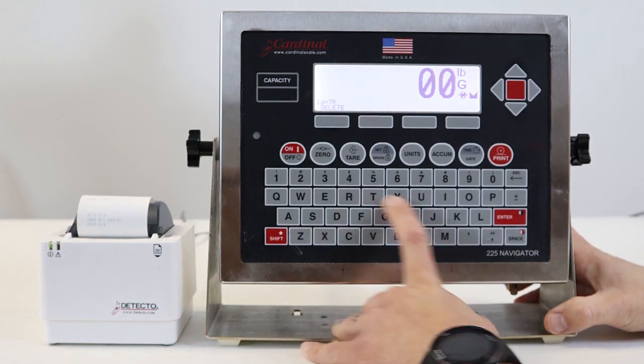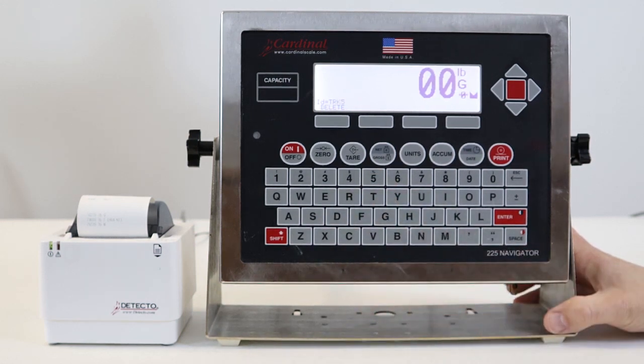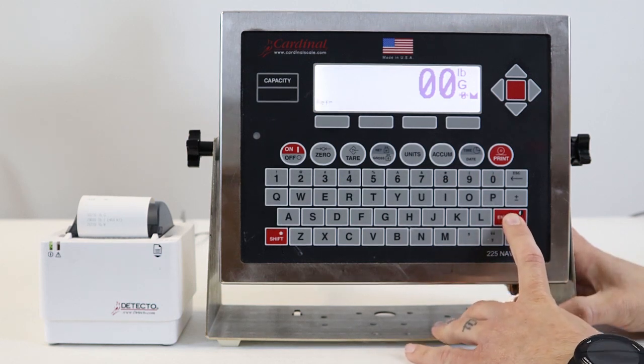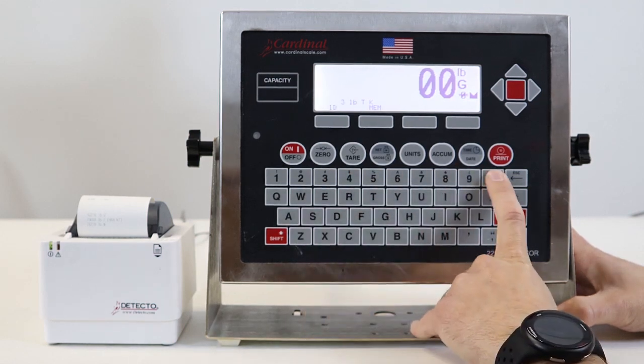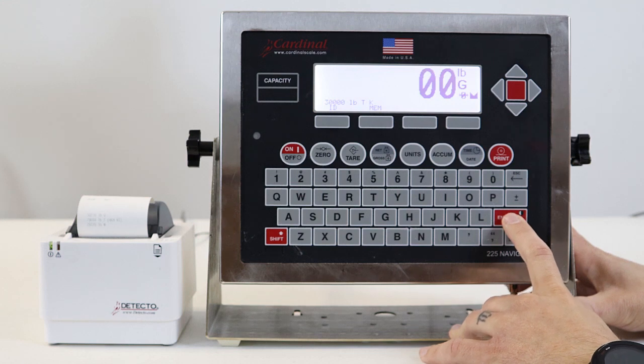So at TRK5, if this ID was not currently in the system, it would create the ID at this time. I press enter. It asks for the reference information. In this case, I do not want a reference associated with this truck. Press enter. And this is where we would change the tare weight. So let's say the tare weight needs to be 30,000 pounds. I change that, press enter.